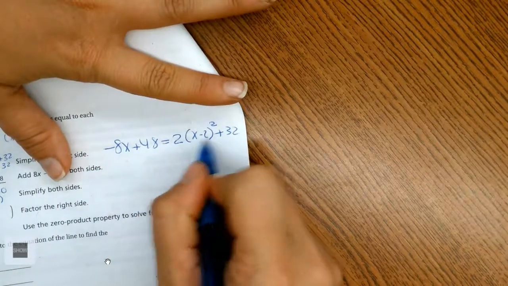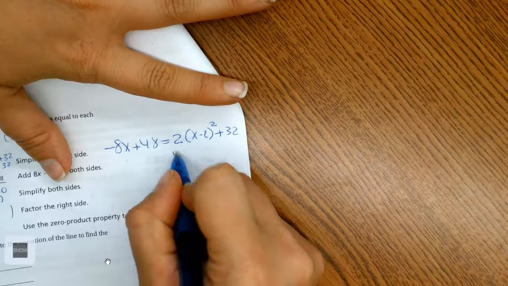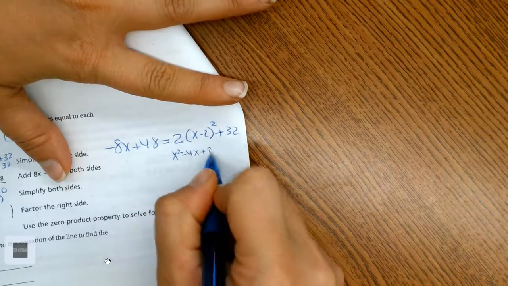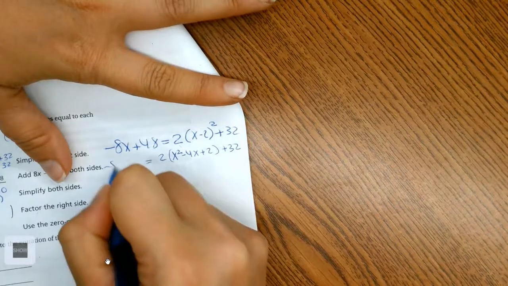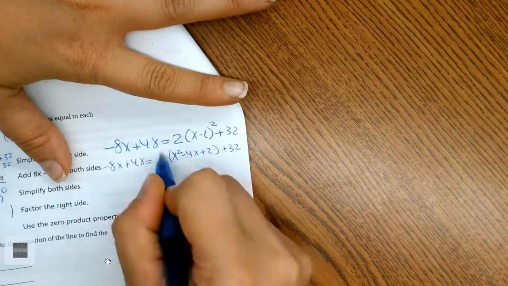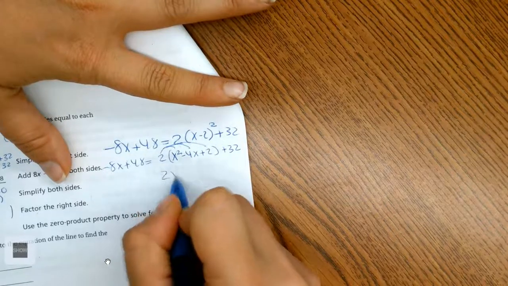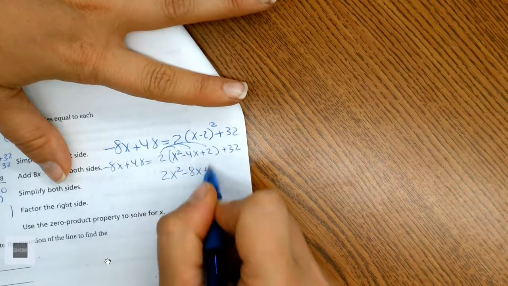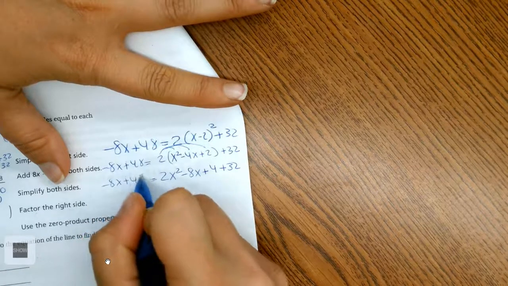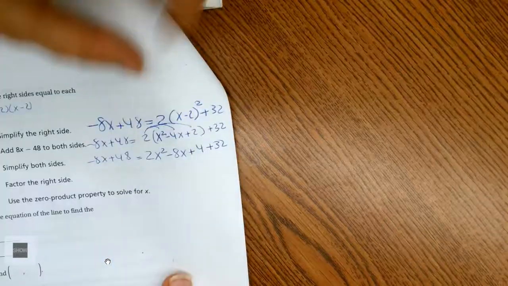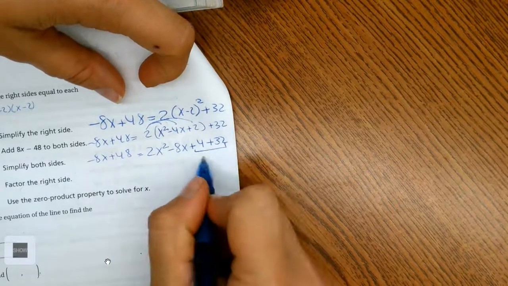X minus 2 squared is x squared minus 4x plus 4, and I have it times 2 plus 32 equals this. 2x squared minus 8x plus 4 plus 32 equals this. They're combining too many steps and it's making my brain hurt. So this is going to be 4, 5, 6, 36.